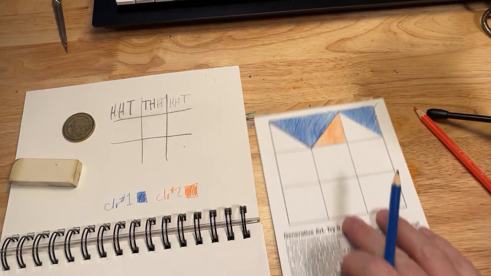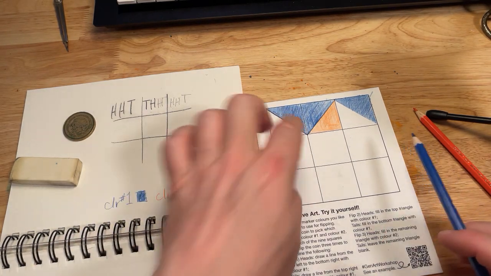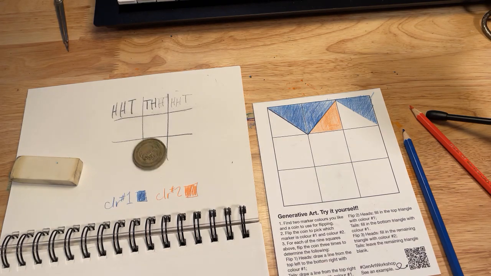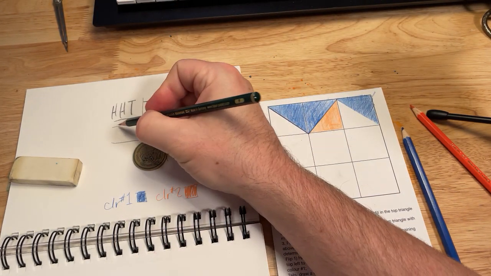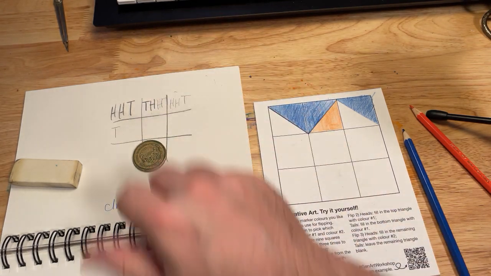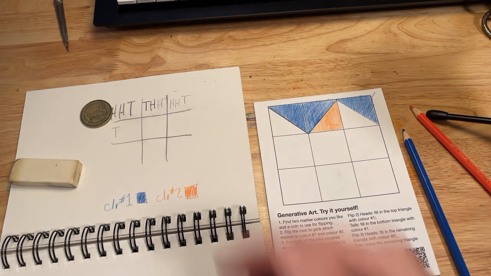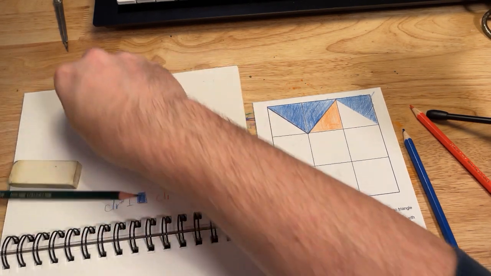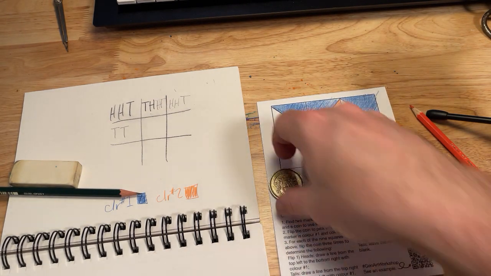All right. So exact same, heads, tails. All right, so now this one right here. Tails. So far the same as this. Tails, I like it. That's a triangle filled in on the bottom. And extra triangle, fill it in with orange.